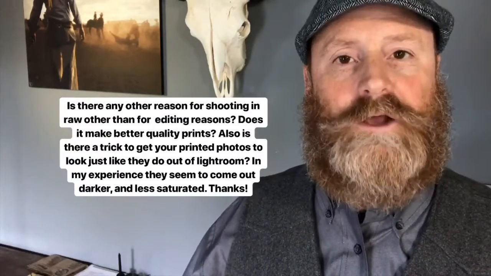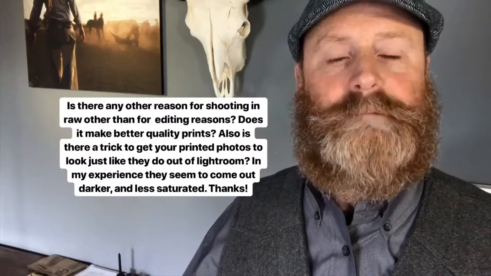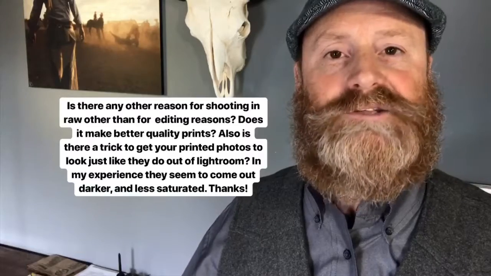And shooting in RAW, you can make very fine detailed edits in post-processing. Some of those include white balance, and also lifting shadows and lifting the darks if you underexpose an image. So those are some of the most important reasons to me.